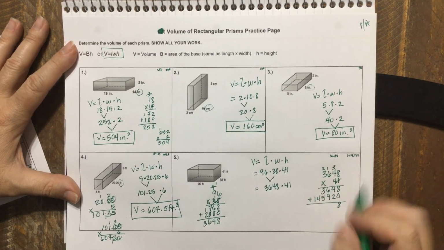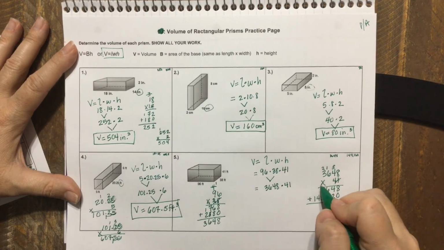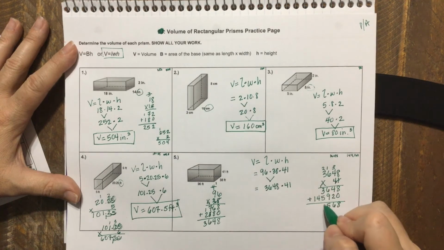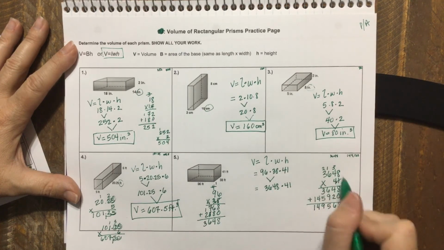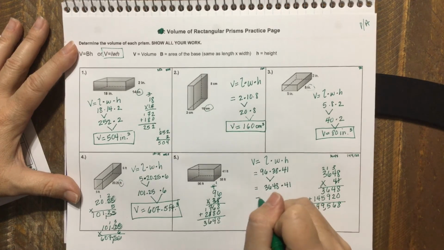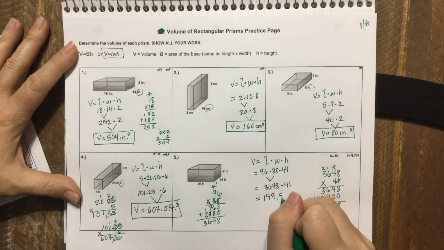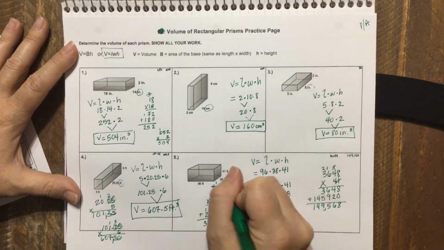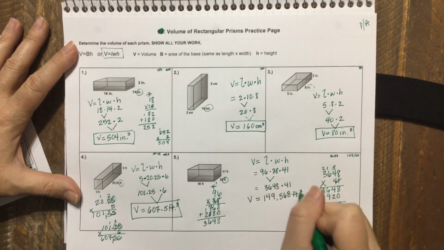So when we add that up, we've got 8, 6, 15. 3 and 5 is 8, and 1 more is 9, 4, 1. And there are no decimals, so we're going to count for our comma placement. So we should have 149,568 feet is our units, and volume is always cubed.